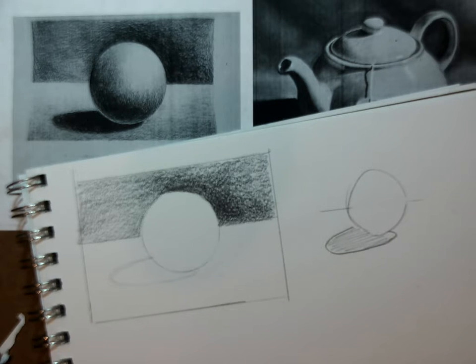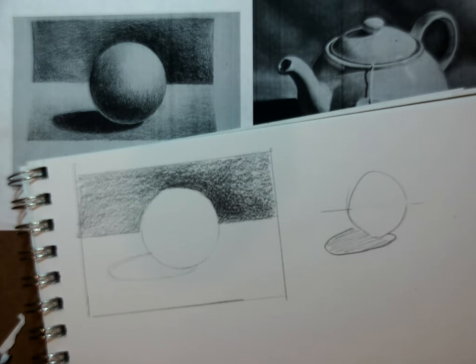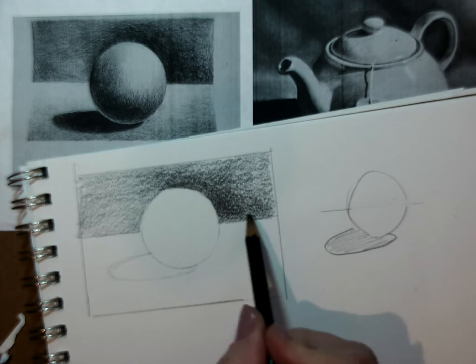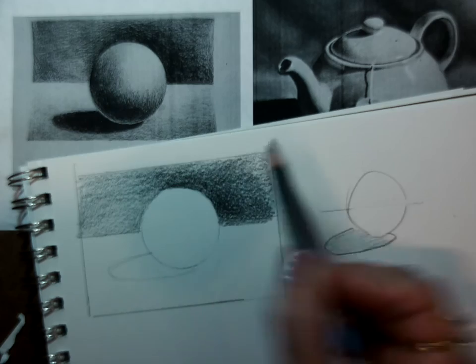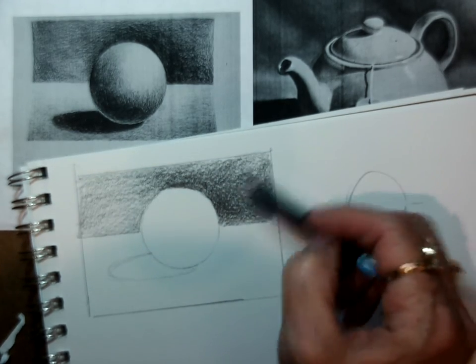Let me go sharpen some of these. Oops, I picked it up and didn't have my bifocals quite lined up. Oh, that's what an eraser's for.